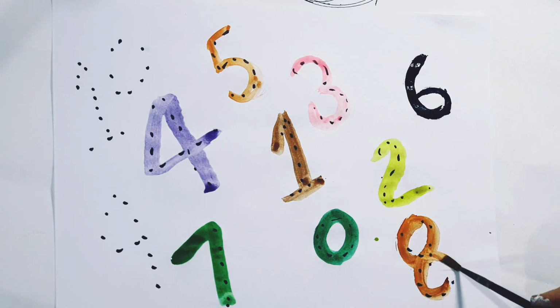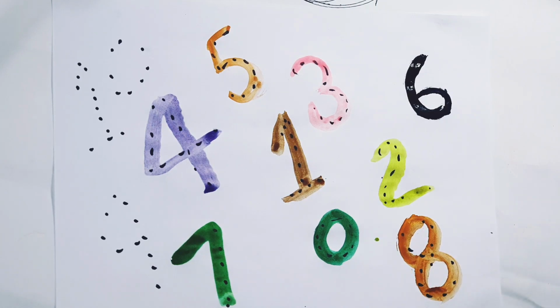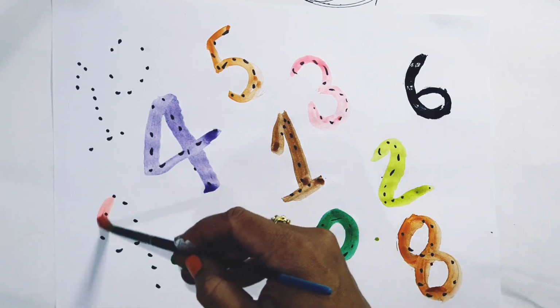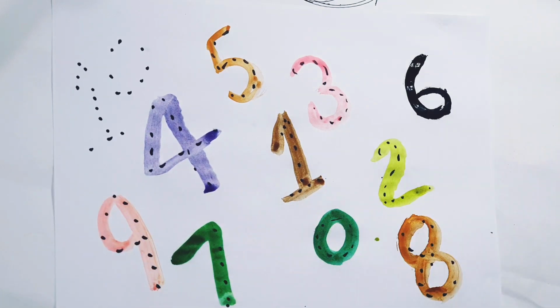8. E-I-G-H-T 8. Pink color. 9. N-I-N-E 9.